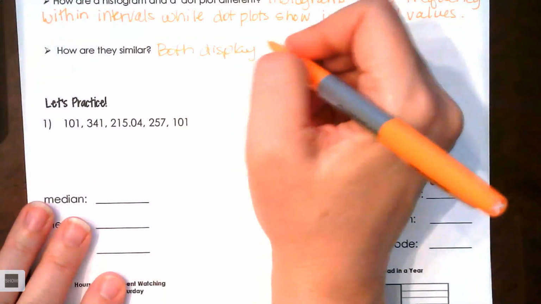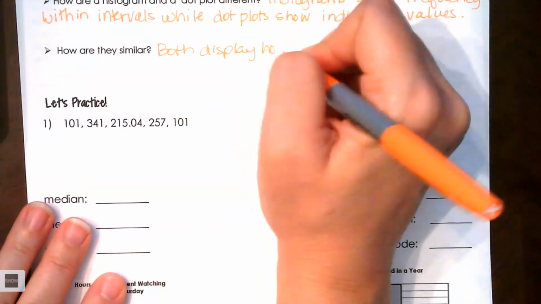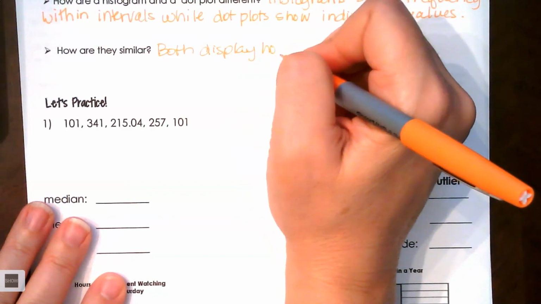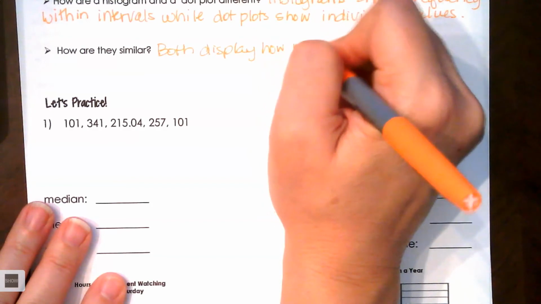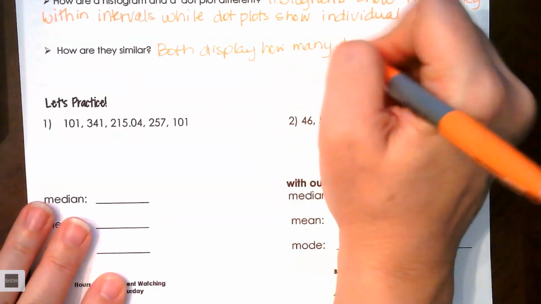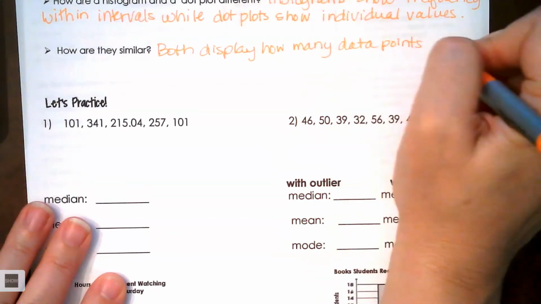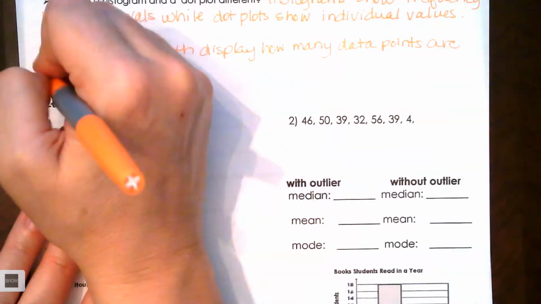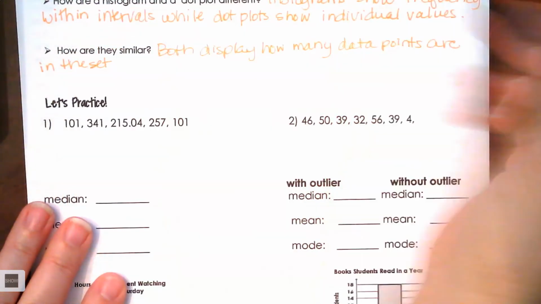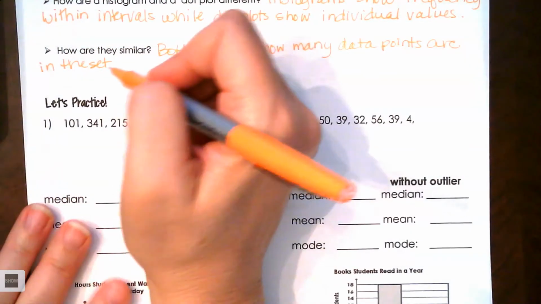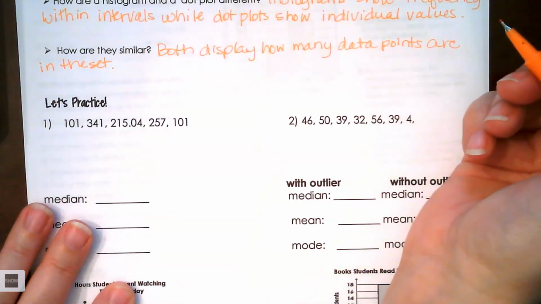So we're going to say they both display how many data points are in the set. We can't see the individual ones on both, but we can see how many total for both.